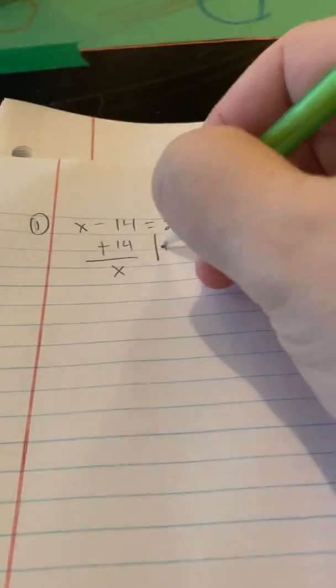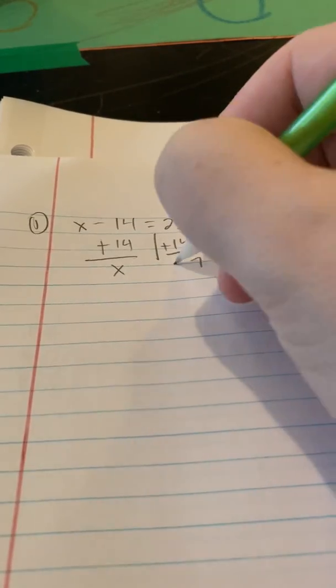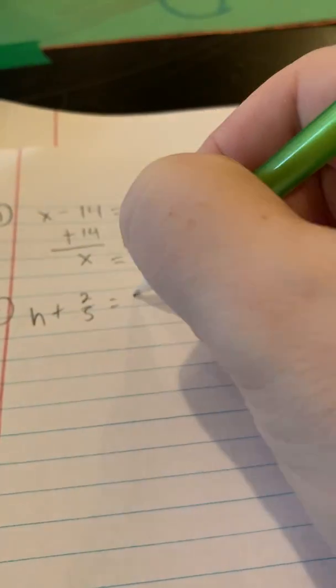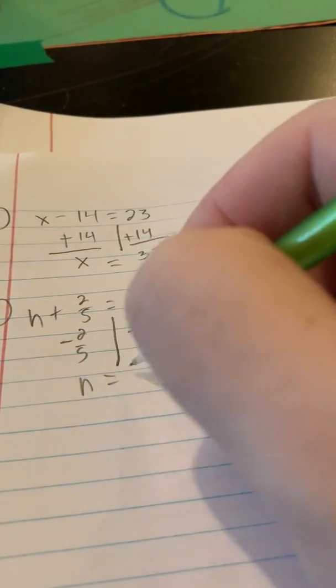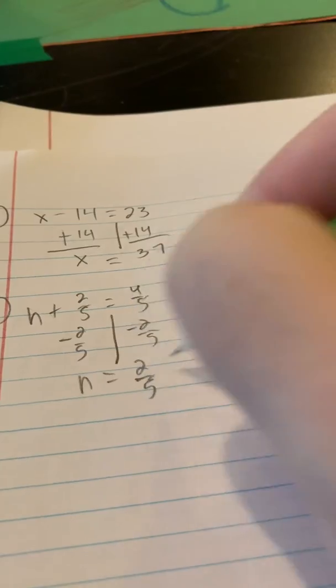Number 1. X minus 14 equals 23. Draw your line. Inverse of subtraction is addition. Plus 14 gives me X. Plus 14. Final answer is 37. Number 2. N plus 2/5 equals 4/5. Draw my line. Subtract 2/5. Subtract 2/5. N equals 2/5.